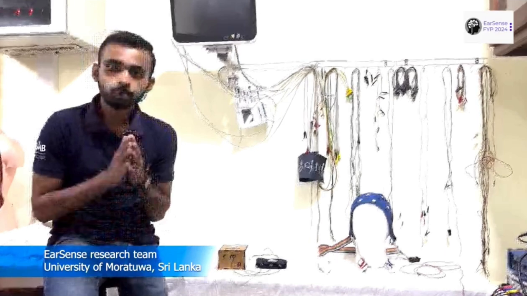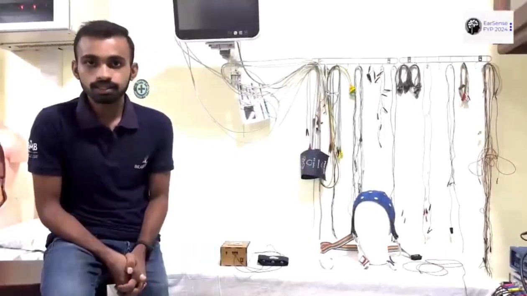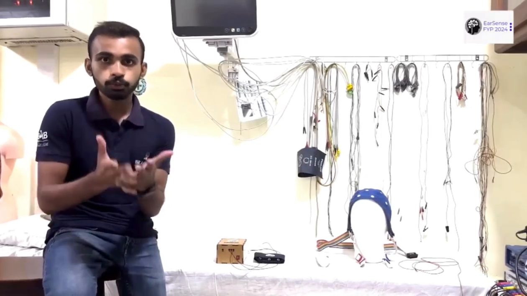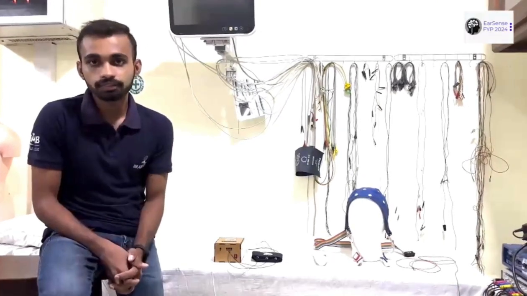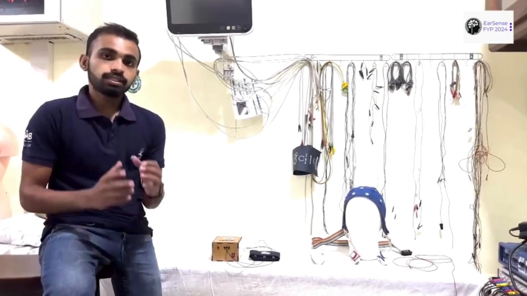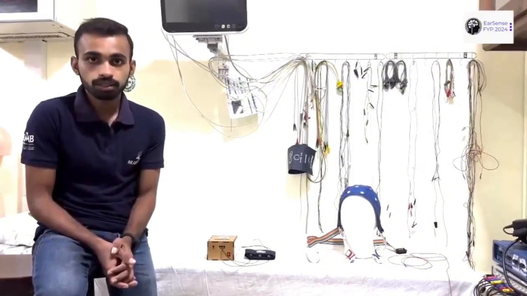Electroencephalography, which is commonly referred to as EEG, is a very important biopotential signal. It tells you about the electrical activity of your brain.